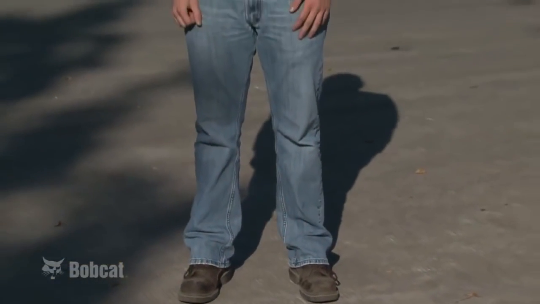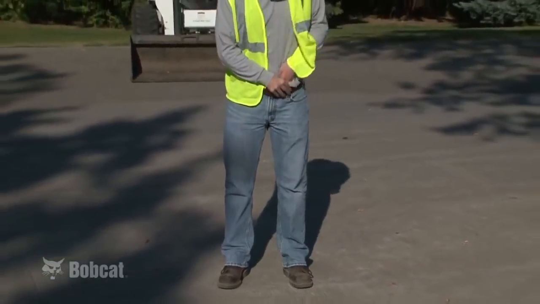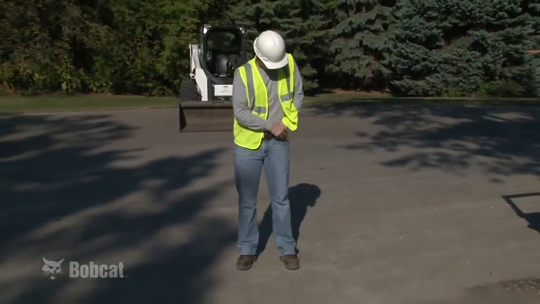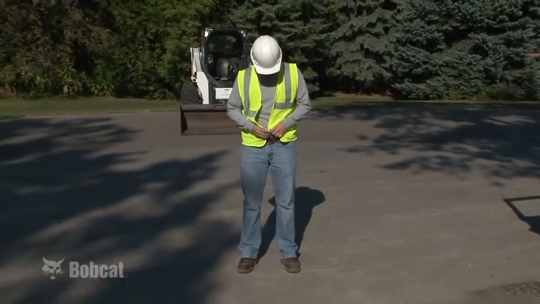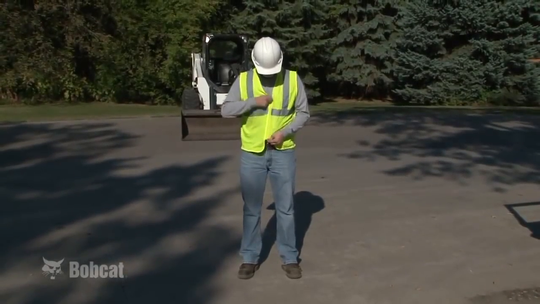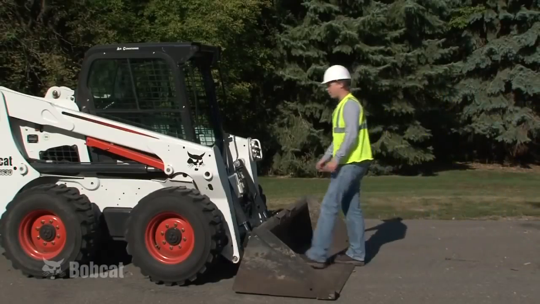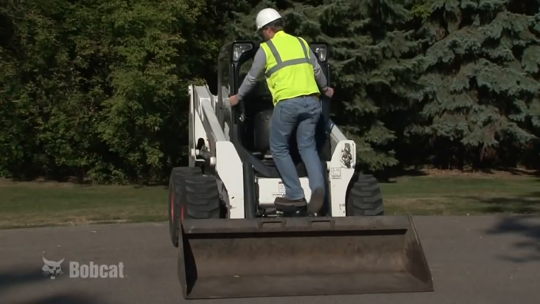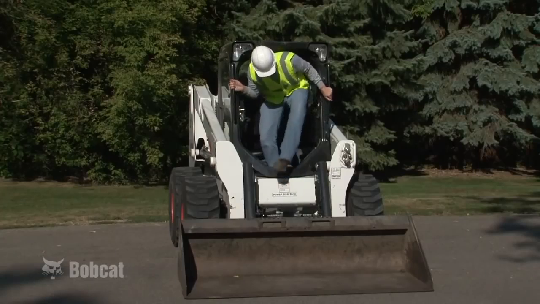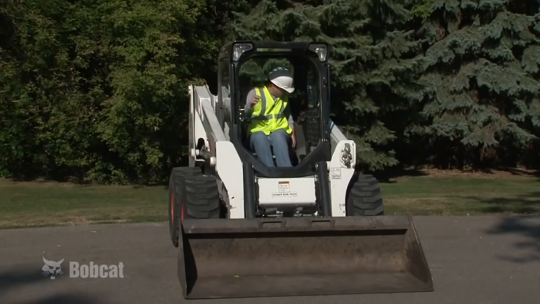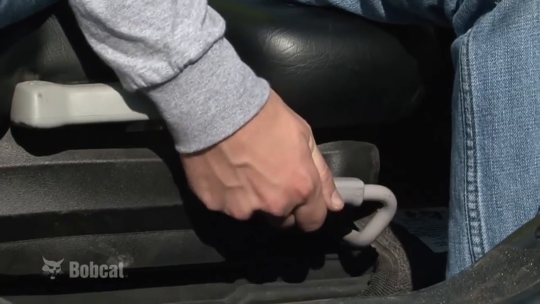Once you have familiarized yourself with the machine, make certain you are dressed for the job. Do not wear loose clothing or anything else that may catch on controls or in moving parts. When getting on the loader, face the machine. Use the grab handles and steps, maintaining a 3-point contact at all times. Now adjust the seat.